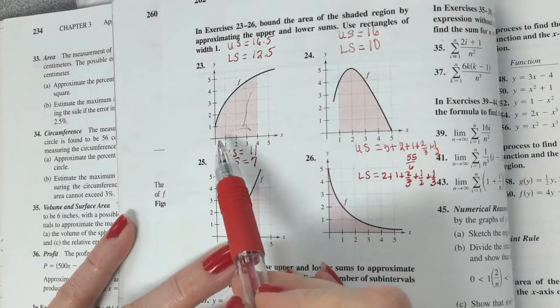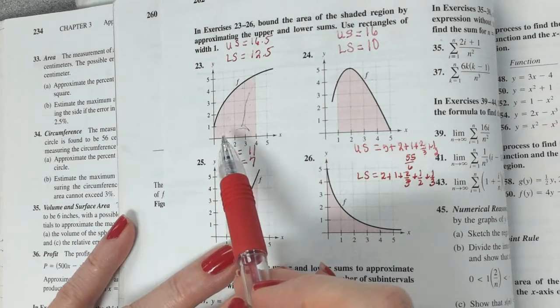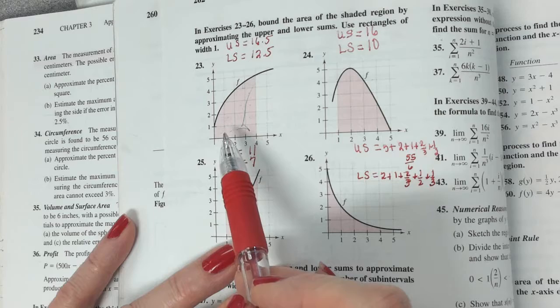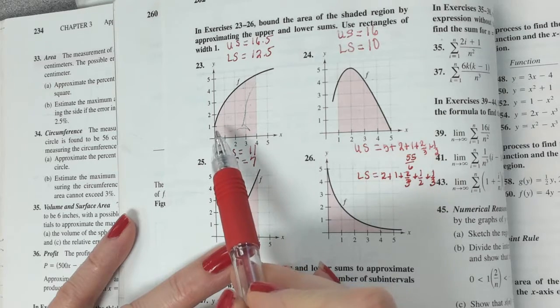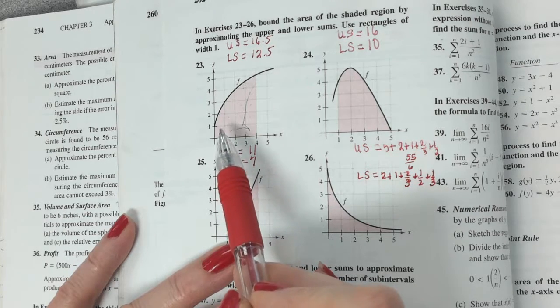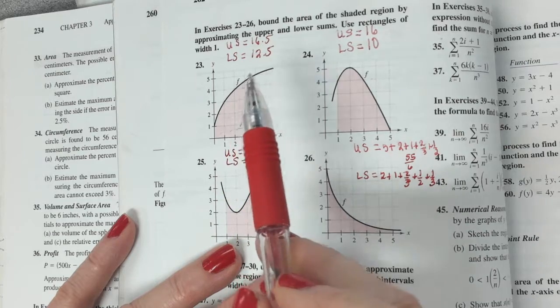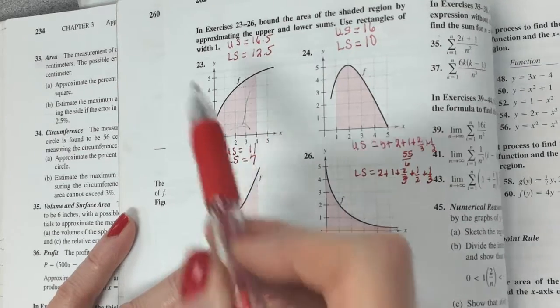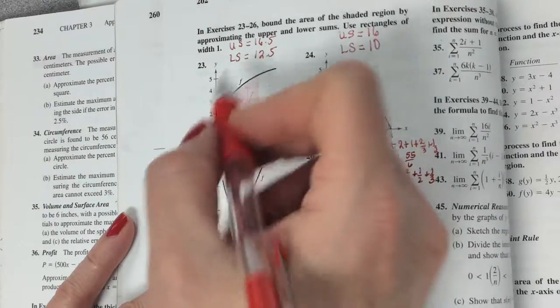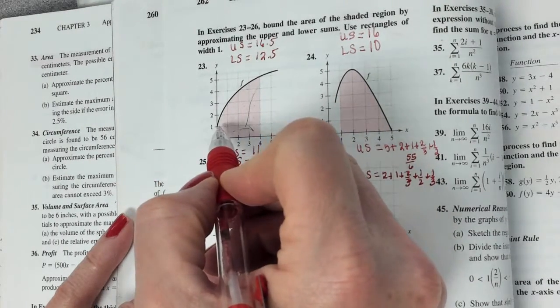The two earliest mathematicians to work on calculus were Sir Isaac Newton and Gottfried Leibniz. They were the two that first started thinking about derivatives and integrals, as a way to find instantaneous rate of change with derivatives, and area under a curve with integration. So what they started with was, they said, okay, I want an estimate of this area. So they did what's called the lower sum.